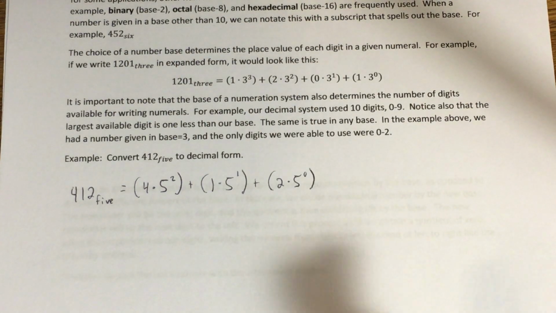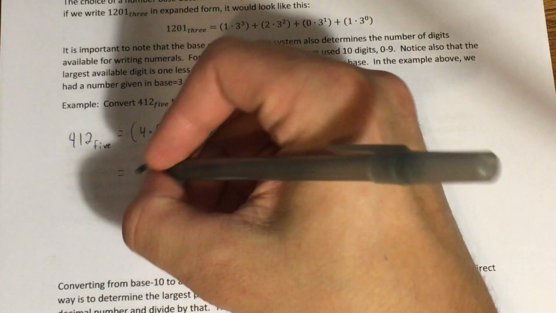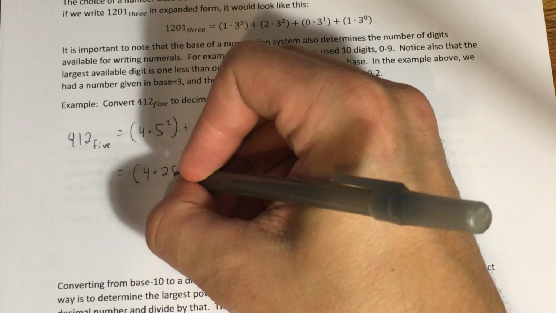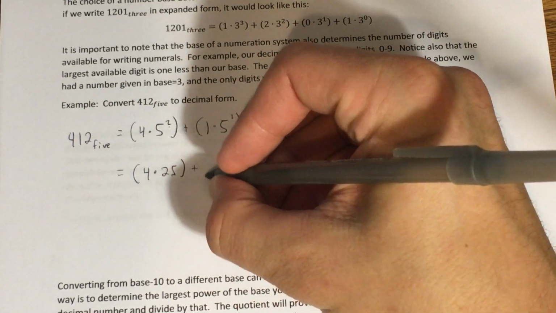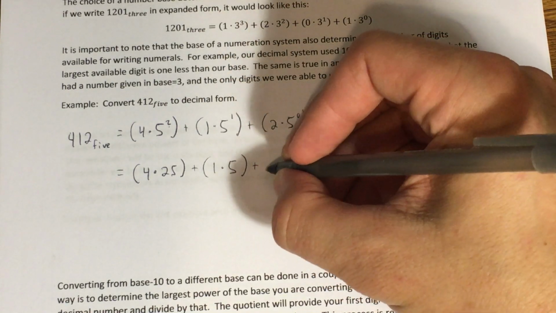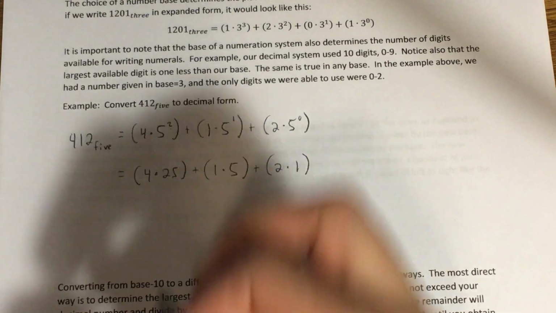And I'm just going to work this out using the arithmetic I already know how to do. This is the same thing as 4 times 25, that's what 5 squared is, plus 1 times 5, that's what 5 to the power of 1 is, plus 2 times 1, that's what 5 to the power of 0 is.